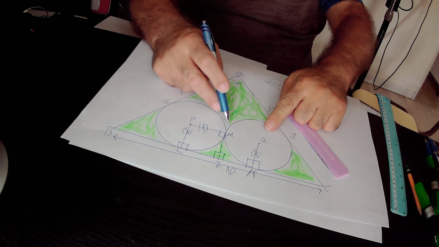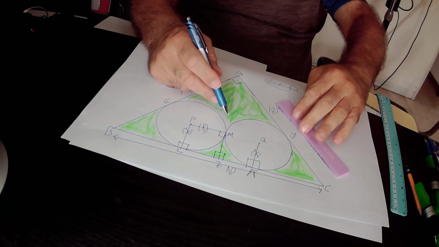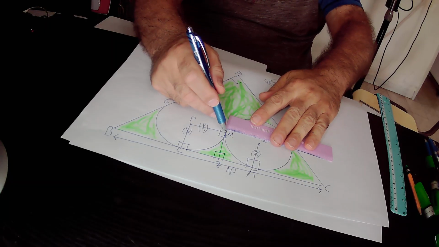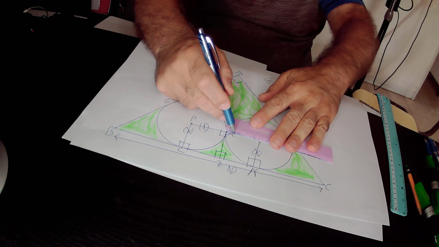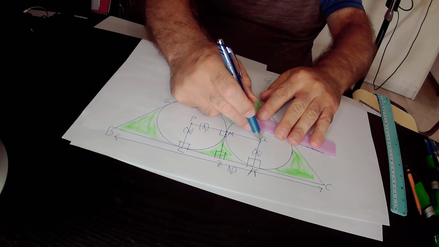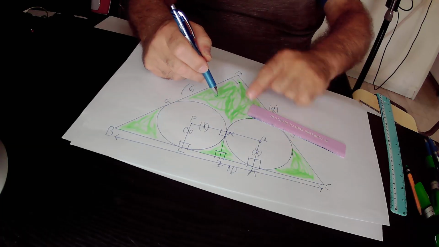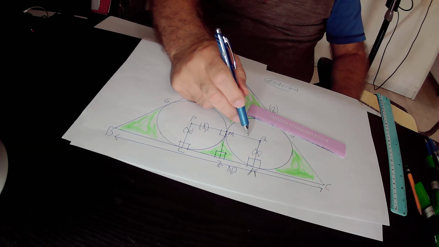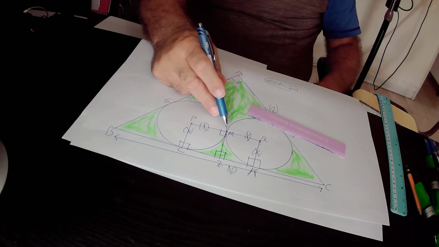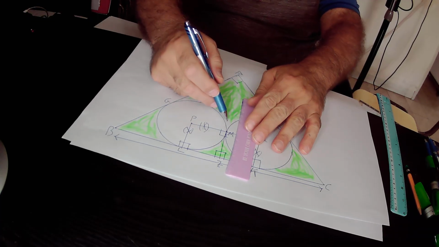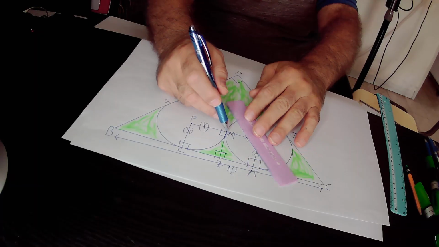Likewise, we join points Q and M together by a straight line. QM is of course the radius of this circle, equal to x. So according to rule 1, this angle equals 90 degrees.